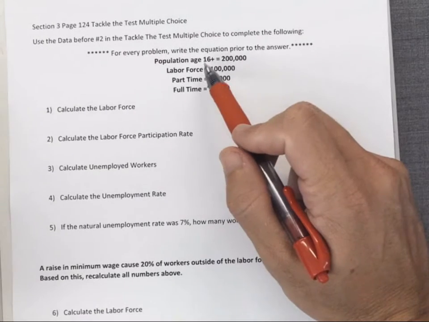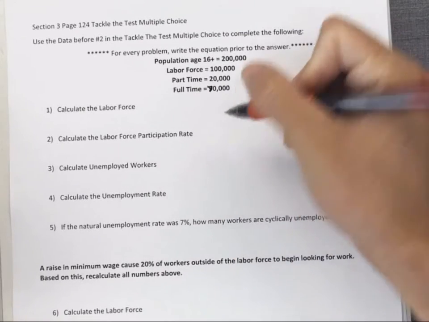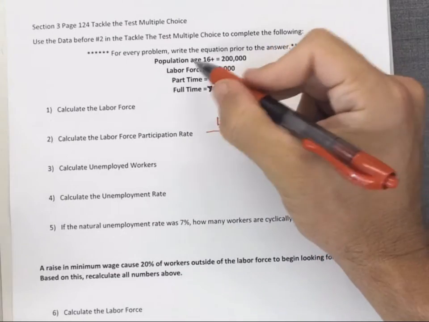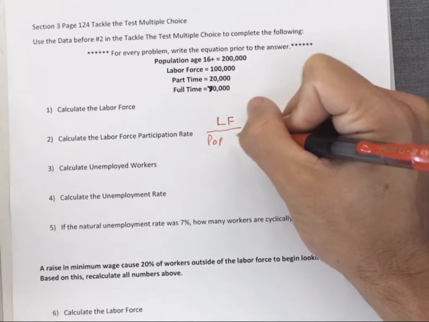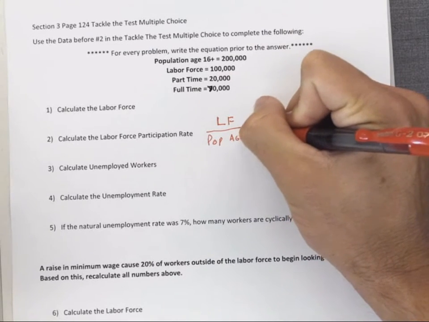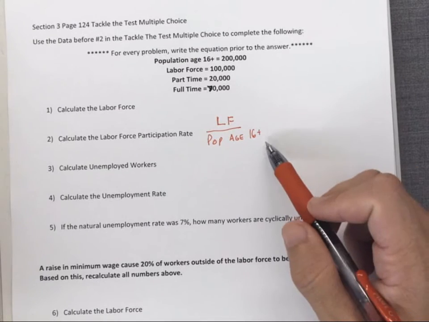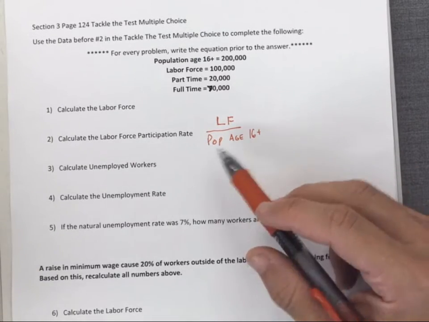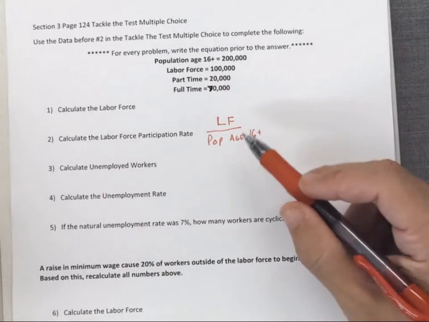Vocabulary-wise, you need to make sure you know that the labor force participation rate is the labor force divided by population age 16 plus. So I went out of order, but I want to go through what these terms are. Population 16 plus is just the number of people that we think could be part of the labor force. Now, it makes some assumptions that they're not disabled, that they're not retired or unable to work, but it's assuming that everyone over 16 plus, given the right circumstances, could be a part of the labor force. And labor force participation rate is those people that are working now, are part of the labor force.